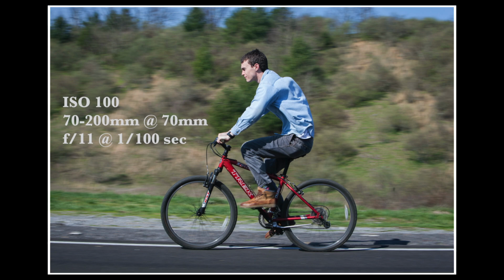I mean, you can't see the spokes in the wheels, of course. I can read the name on the bike. So we're nice and sharp there. You know, I think we can show motion even better if I slow it down.